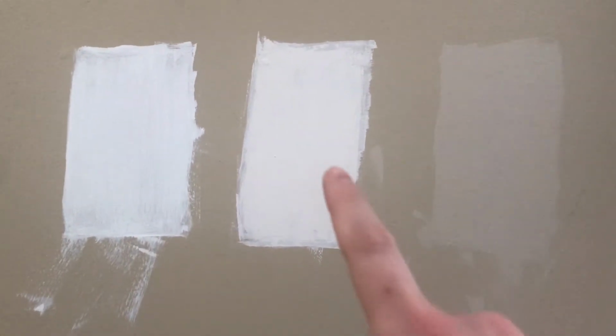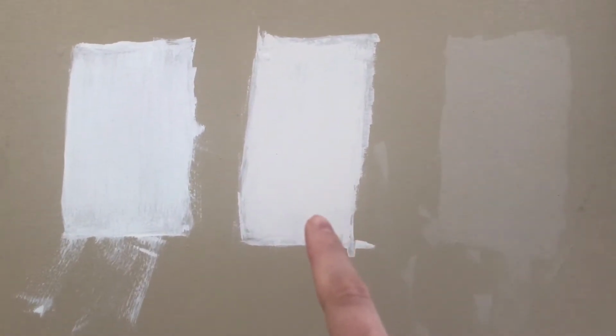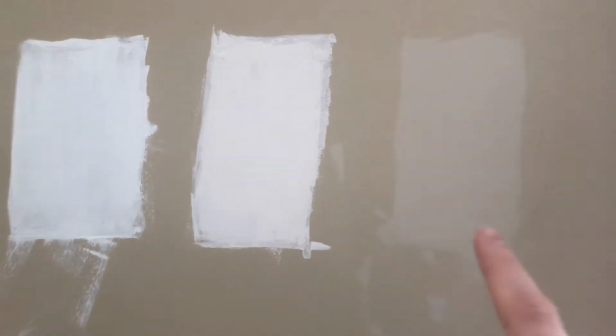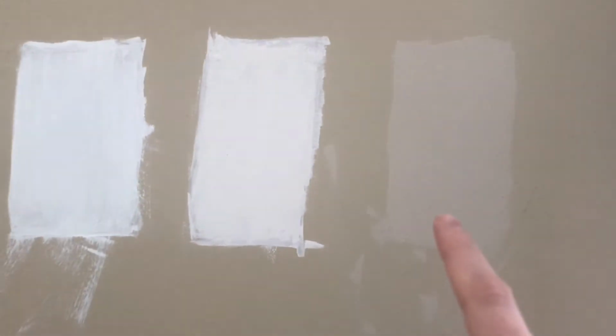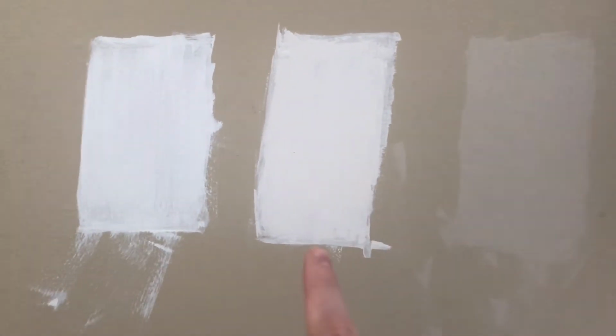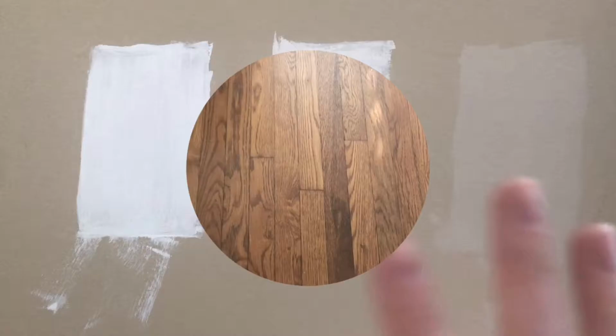Here are my paint swatches. These are actually all Behr, I think. I had Home Depot match them. This is like the ultra white. This one's actually a Sherwin-Williams Ibis White that they color matched, and this is one of those samples that was like a couple bucks. Anyways, I decided on this color to paint the whole room.